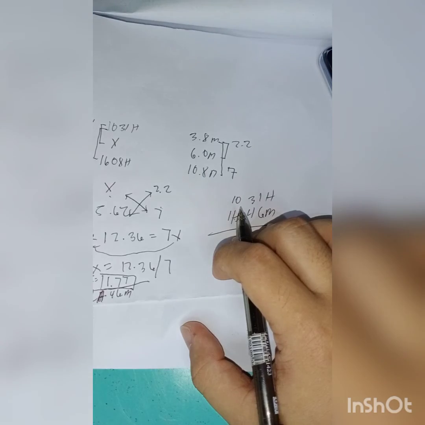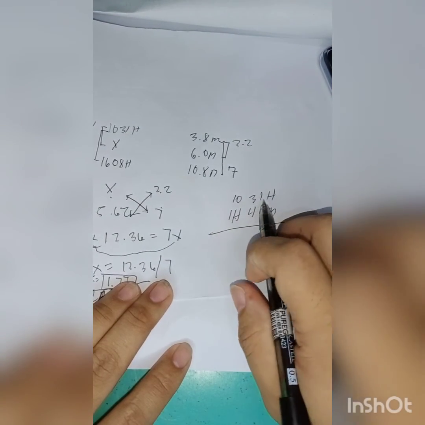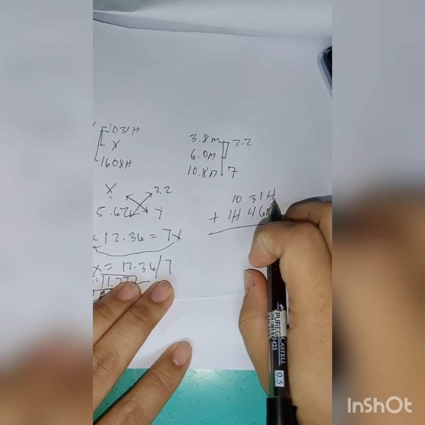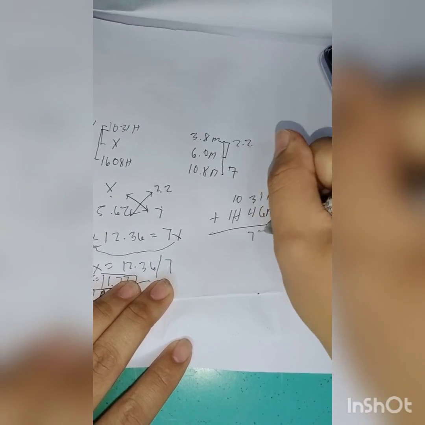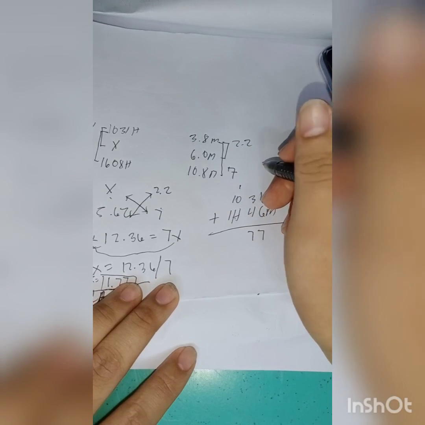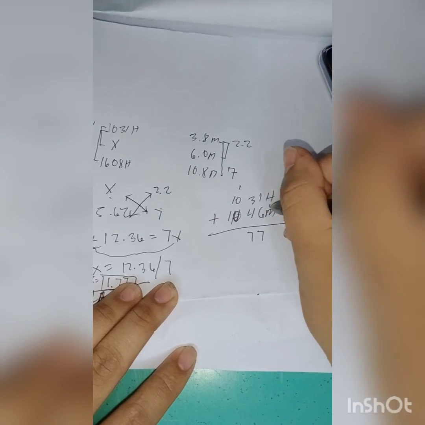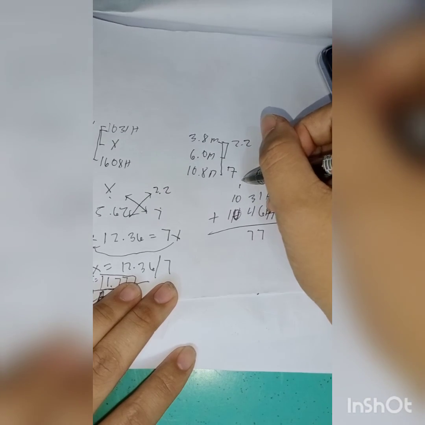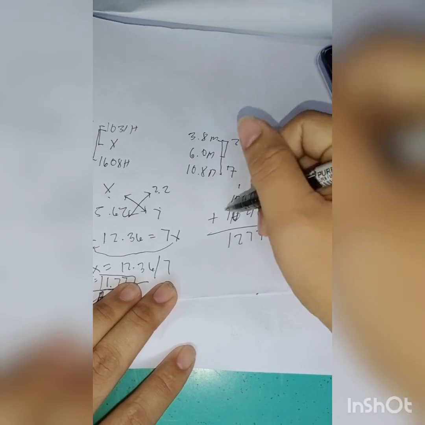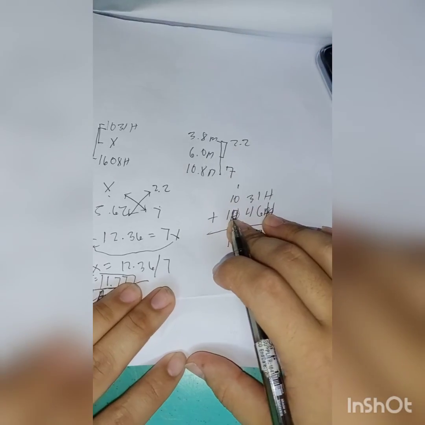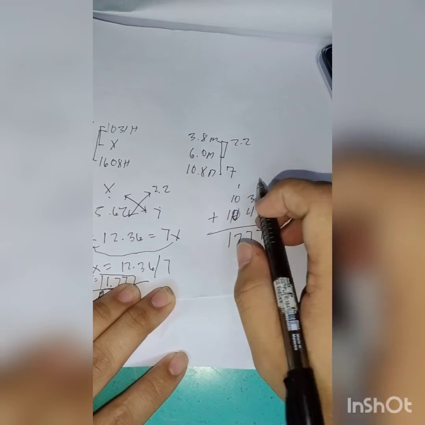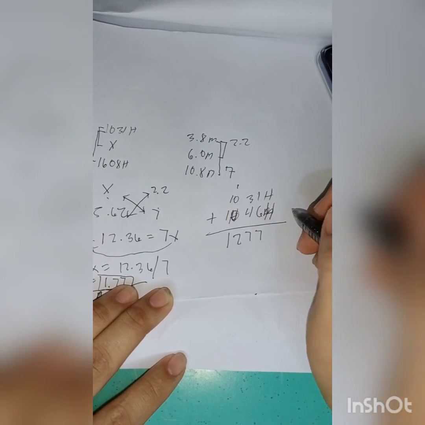So 31 plus 46 is 77. Let's bring down the 1. 1 plus 1 equals 2. Bring down the 1, because 77 minus 60 is 17 minutes.